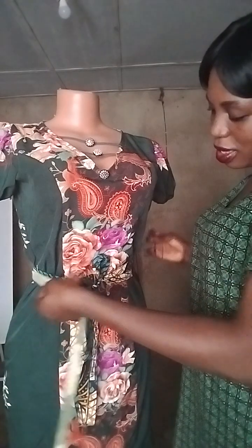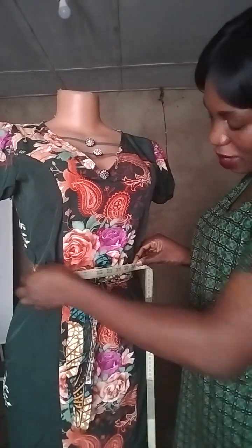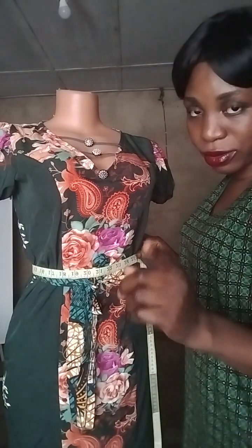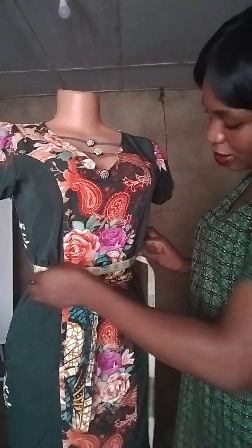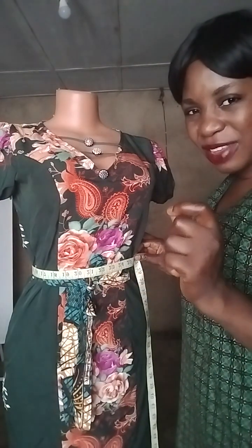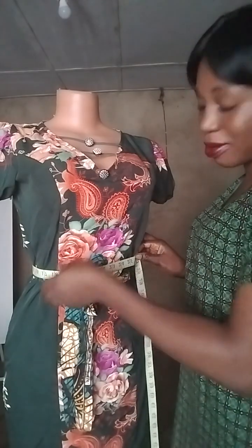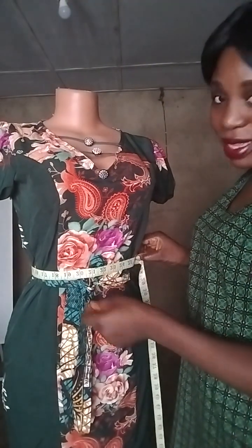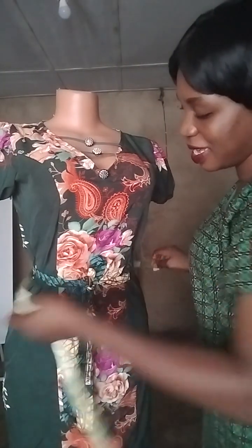So we now go to the waistline. We are going to make it go round, not too loose and not too tight, remember. Make sure it is the accurate waistline, leaving little ease, not too tight but being smart. So we have 26 inches on the waistline. Now we are going to the hip.